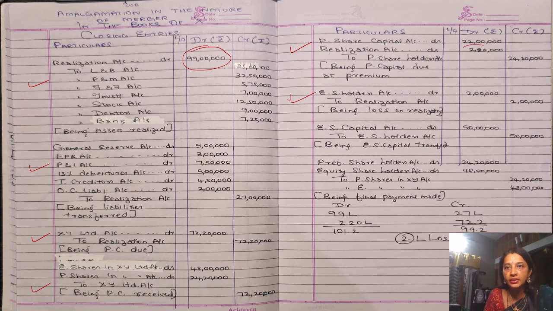2 lakhs 20. Debit 2 lakh 20. So these are the two things you have debited over here. Which all the things you have credited? You have credited 27 lakhs. This is 27 lakhs. And you have credited to realization account 72 lakhs 20. This is 72 lakhs 20. So when you total these two, credit side 99 lakh 20. Debit side 1 crore 1 lakh 20. So there is a loss of 2 lakhs which you transfer to equity shareholders account.